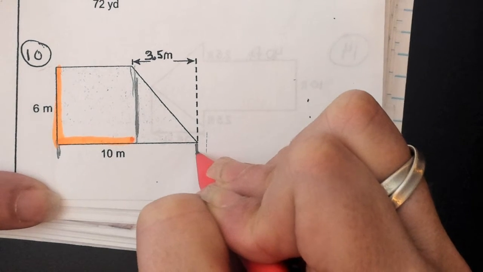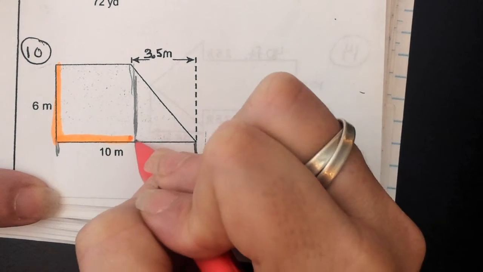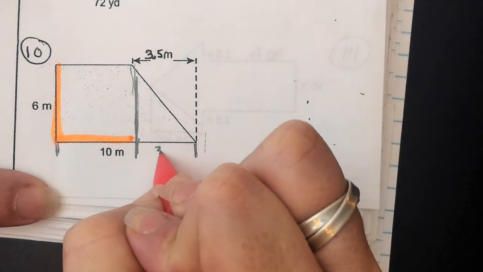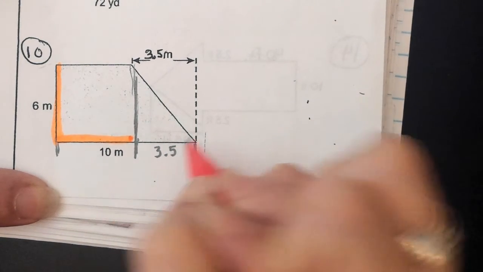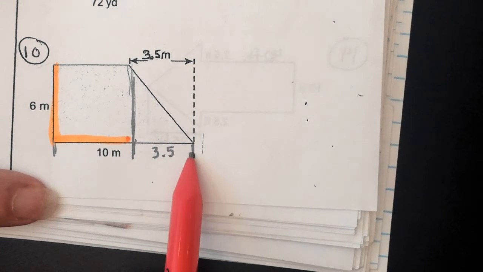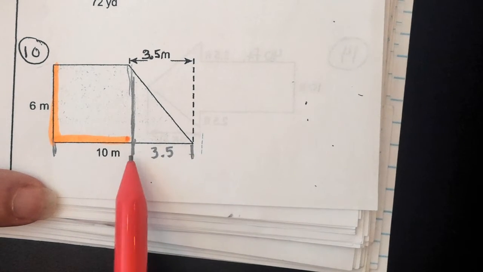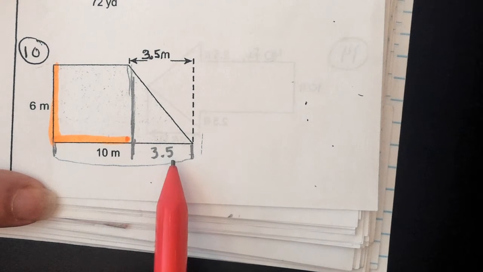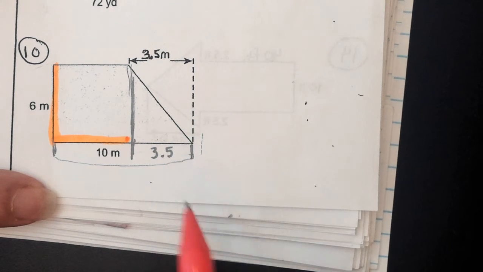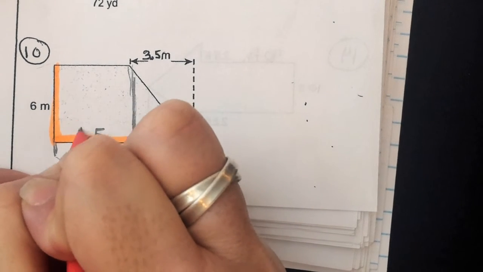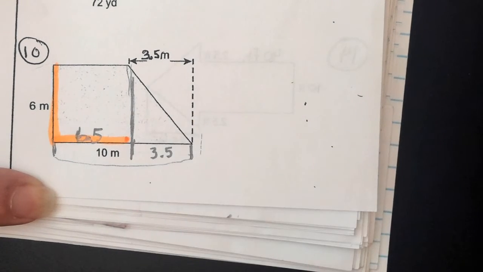But how are you getting 6.5? Listen, 3.5 is the same as this chunk. So you've got to figure out basically 10 take away 3.5 is 6.5. You've got to kind of move those walls around.